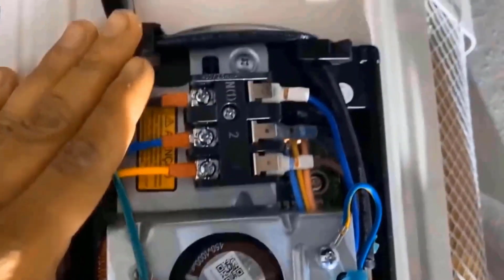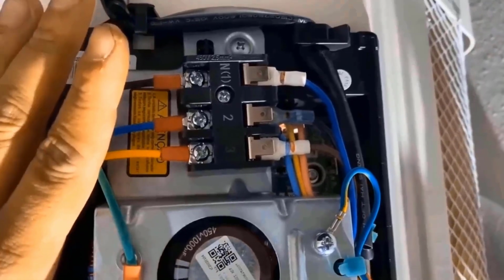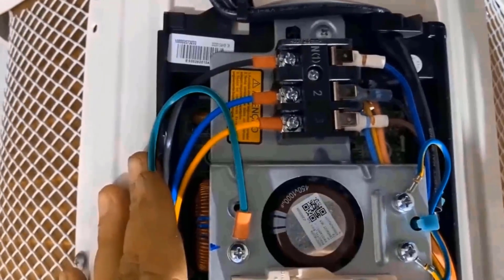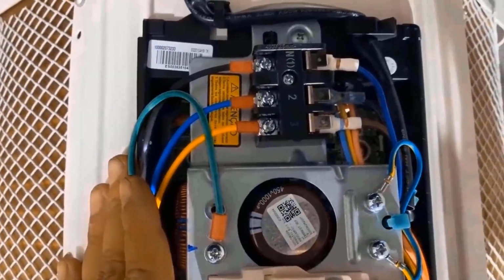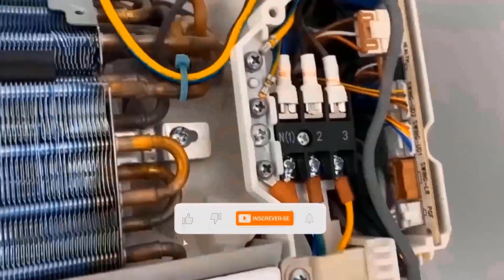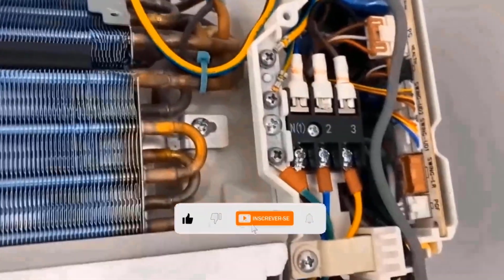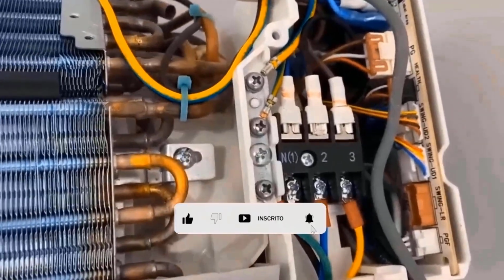This error refers to a communication failure between the units. Sometimes it can be resolved by simply checking for poor contact or oxidation, especially on the condenser, which is exposed. The evaporator, which is located inside the house, usually does not present these problems.